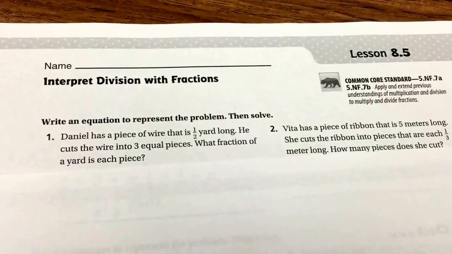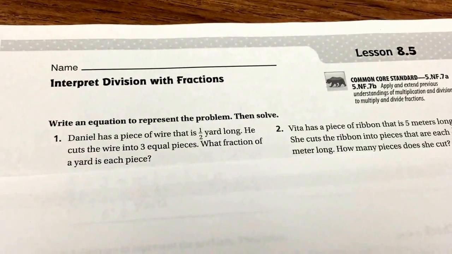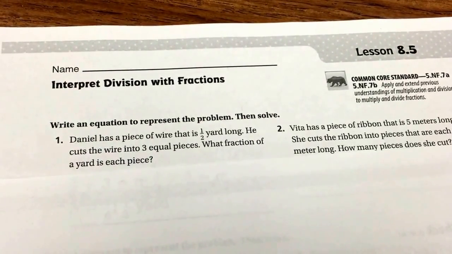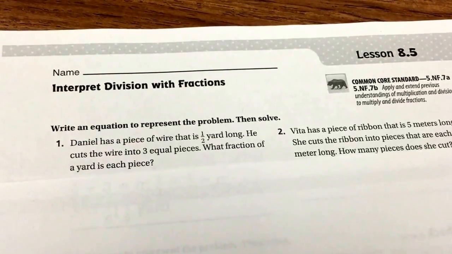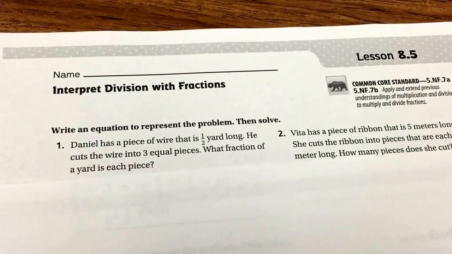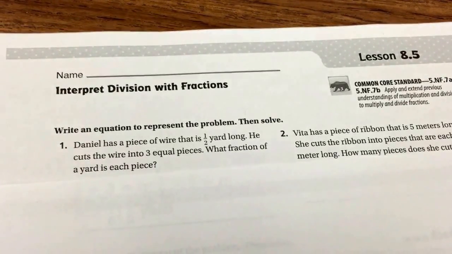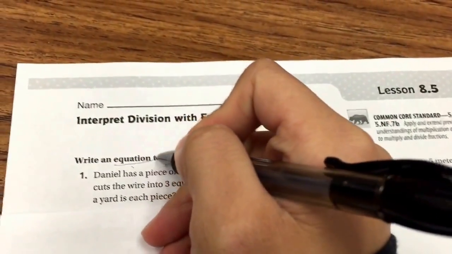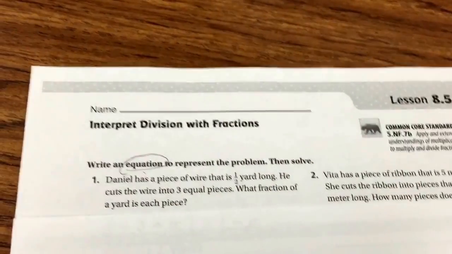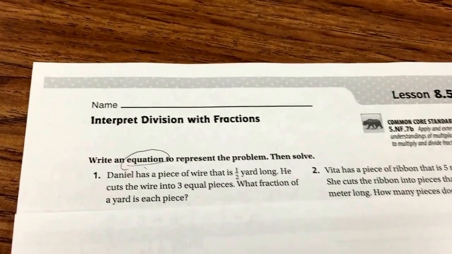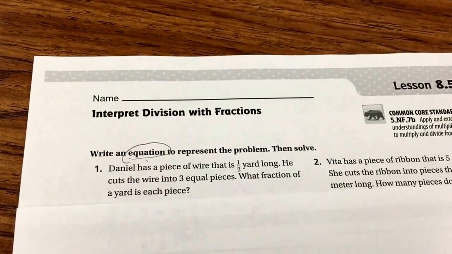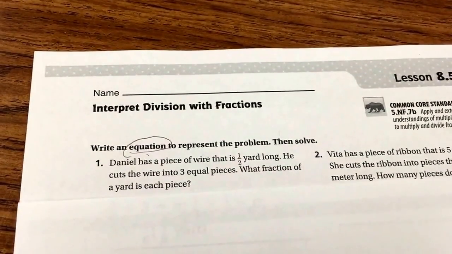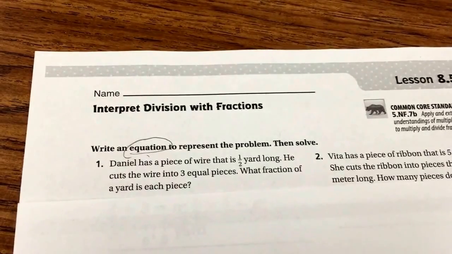Okay, now we're on Chapter 8, Lesson 5, and it's Interpret Division with Fractions. The directions state, write an equation to represent the problem, then solve. Before we could really write the equation to represent the problem, I wanted to use the picture box method, the part-whole relationships, so that we could see what our dividend and our total is.